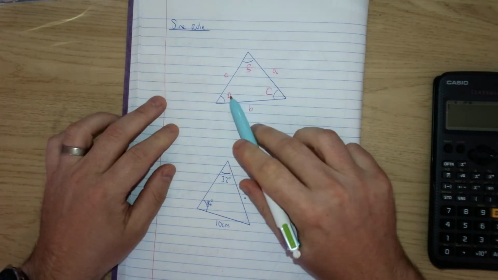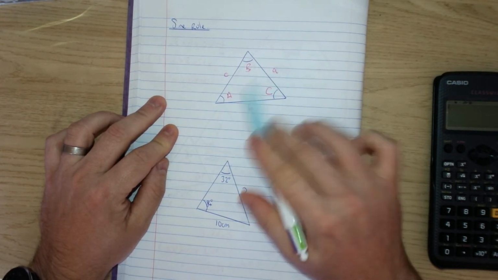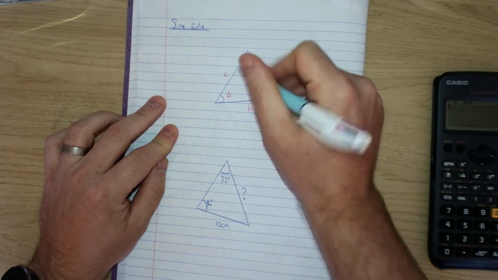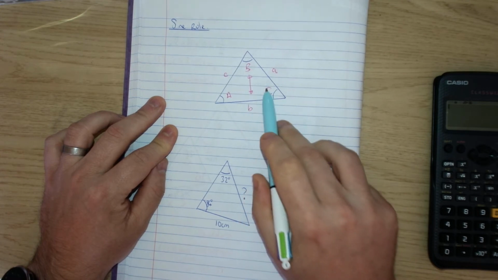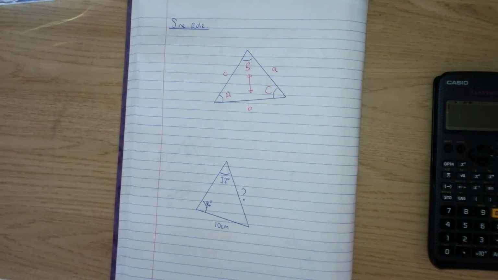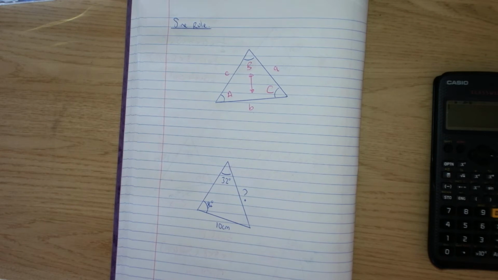It doesn't actually matter which one we call A, B and C, as long as they're opposite each other. That's important. You can't have B there and C there, or C there and A there, etc. You've got to have the same letter opposite each other.